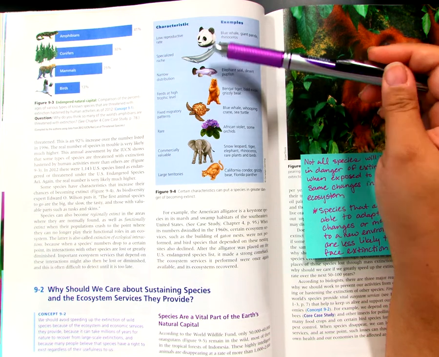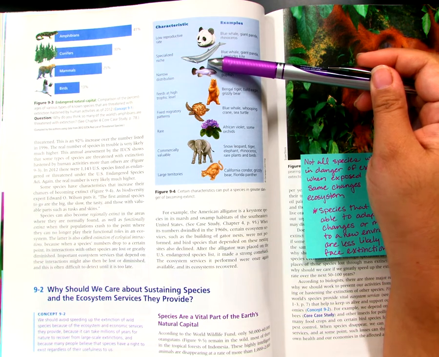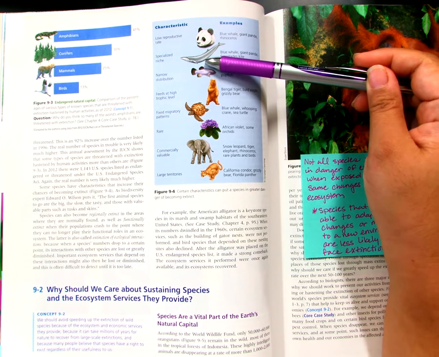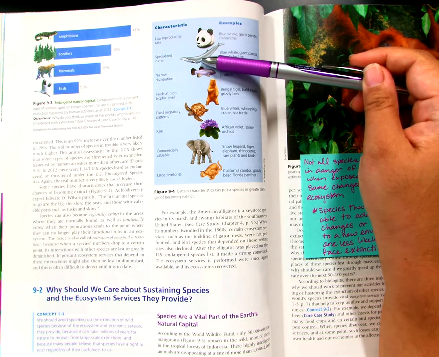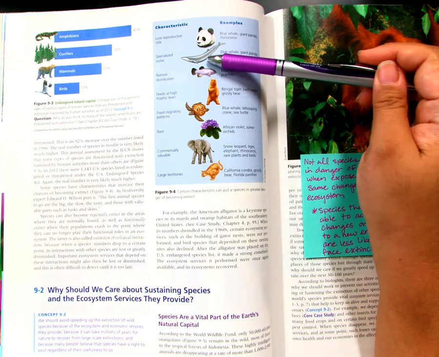Another example of a characteristic would be a very specialized niche. So it's got a very specialized habitat and a very specialized role in that habitat. So again, if there are changes in the environment and you are an organism with a specialized niche, it's going to be really difficult if those changes impact your particular niche.